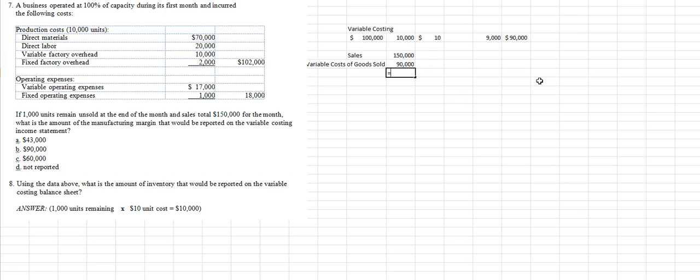So what's your manufacturing margin? It is 150 minus 90, which is $60,000, and so the answer to that one is C, $60,000. We'll call this the manufacturing margin.